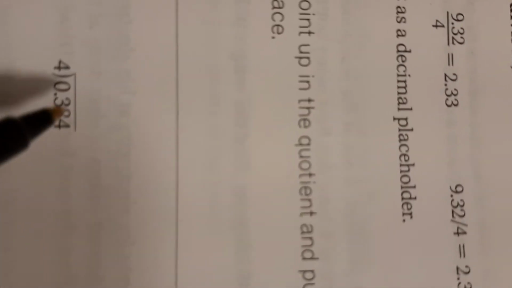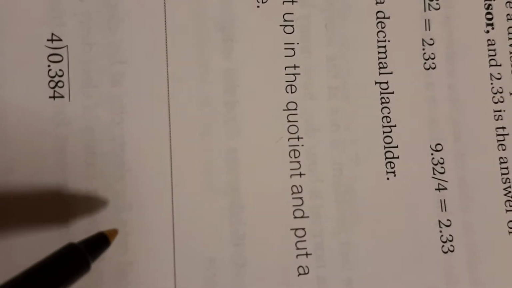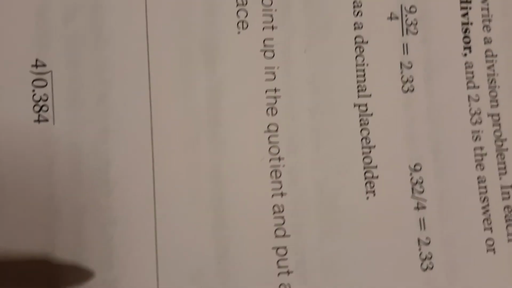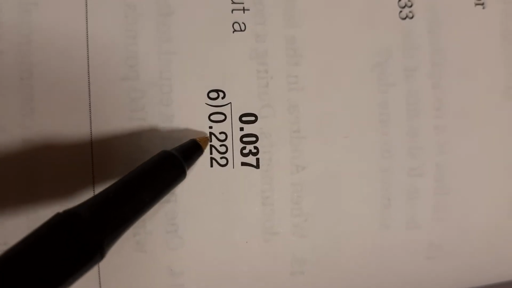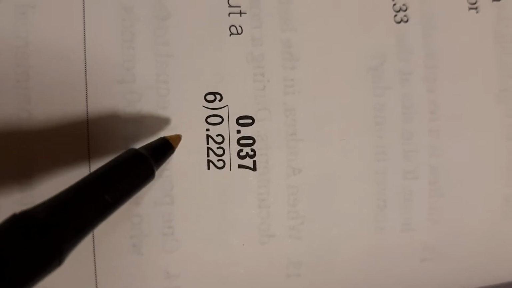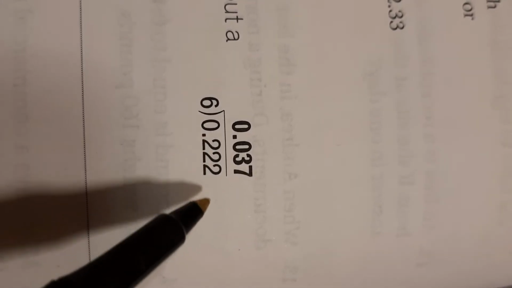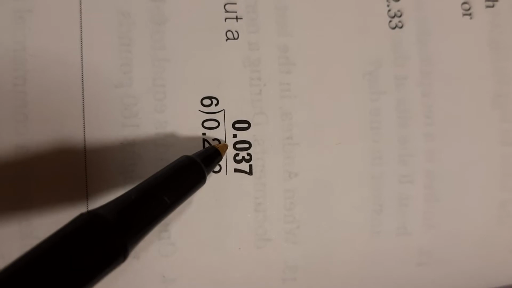They use this word quotient. All a quotient is, it's the answer of a division problem. So if you look over here, they did the same thing we did. 6 can't go into 0, so they put the 0 there, right? 6 can't go into 2, and so we put a 0 up here as well. Because when you're after the decimal, just like when we were multiplying, we could add zeros after the decimal, you can do the same thing up here. The 0 holds the place.